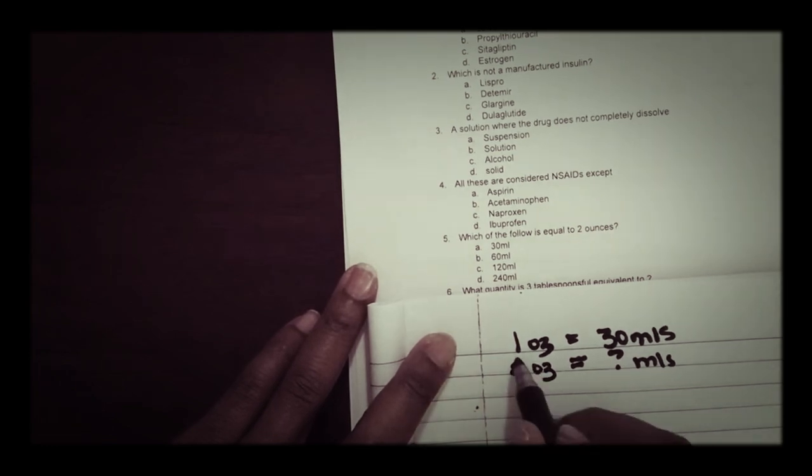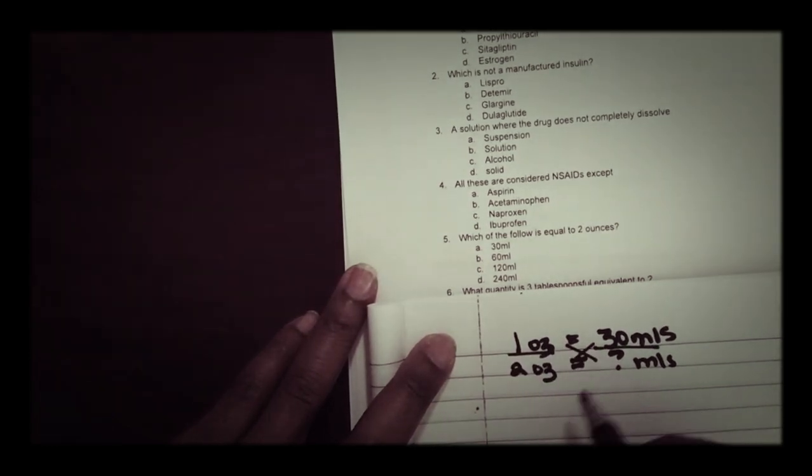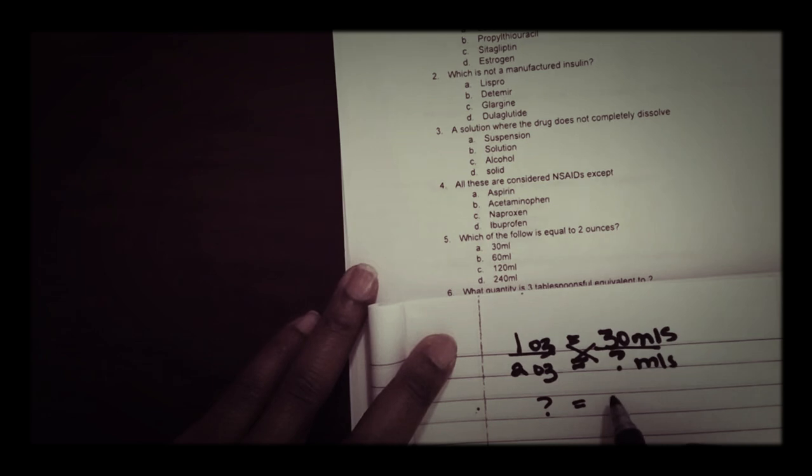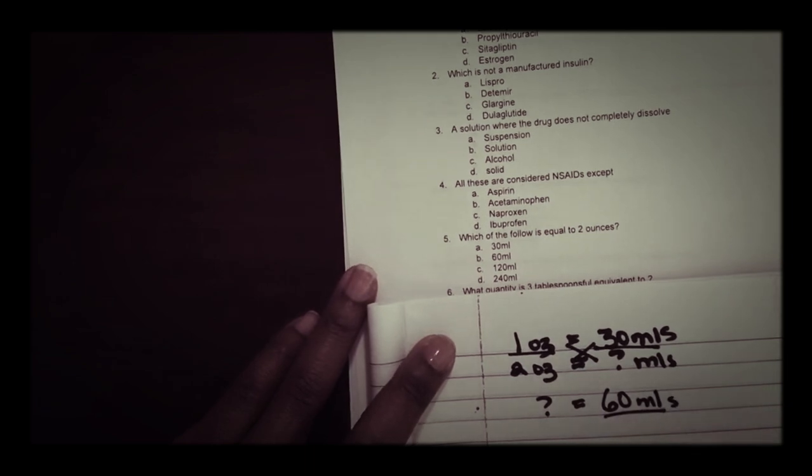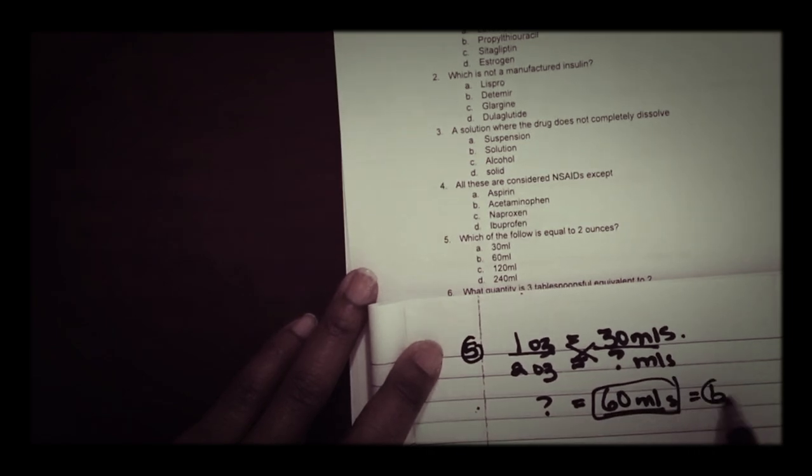You can set this up as an equation and solve and figure out that 2 ounces would be 60 mL. So the answer to number 5 is 60 mL, which is B.